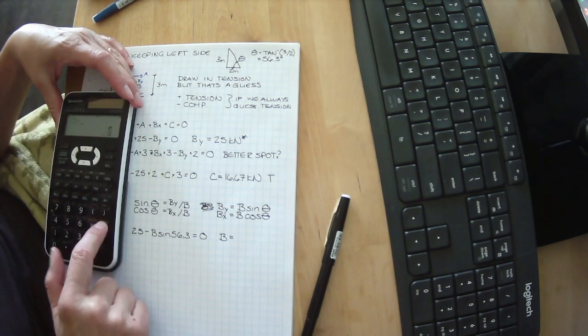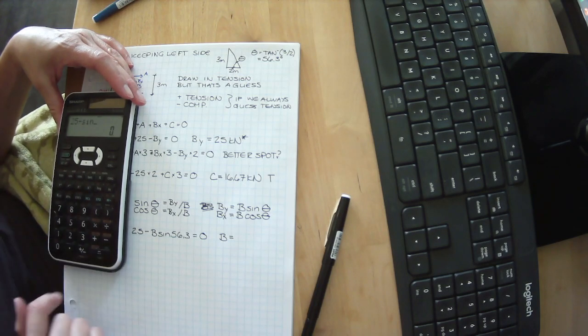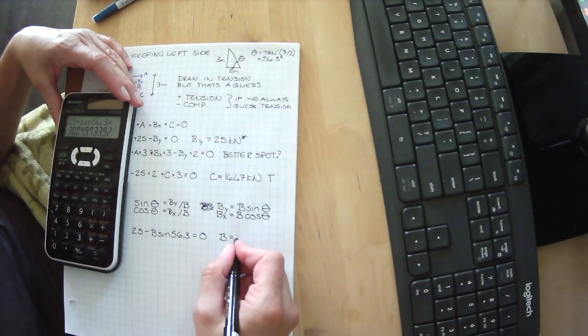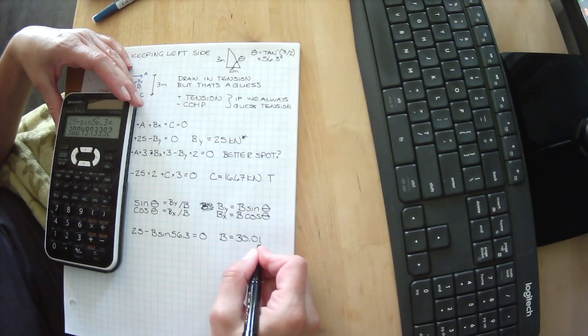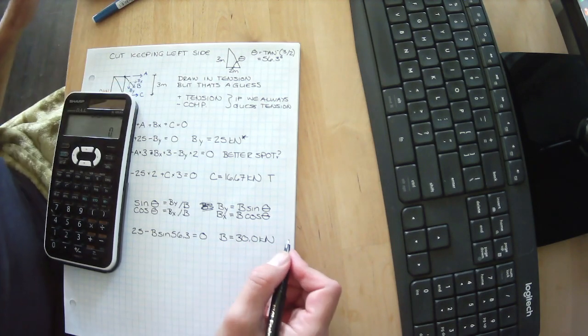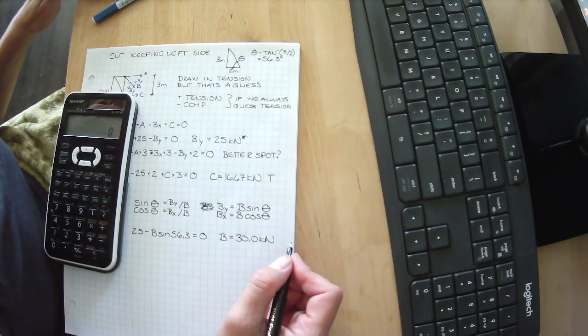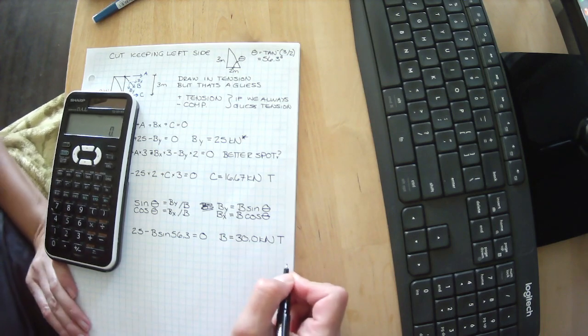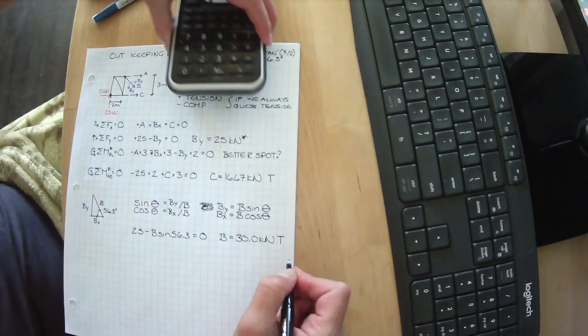So 25 divided by the sine of 56.3 equals 30.0 kilonewtons. When I solve for this, I get that my answer is positive. That means it's in tension.